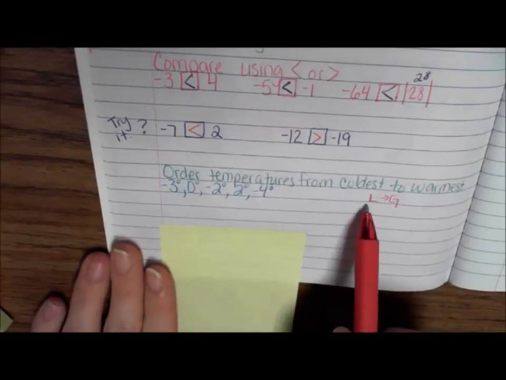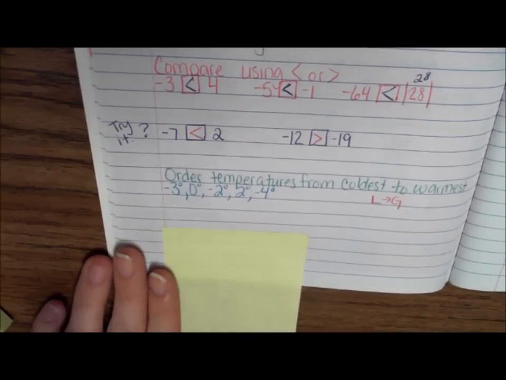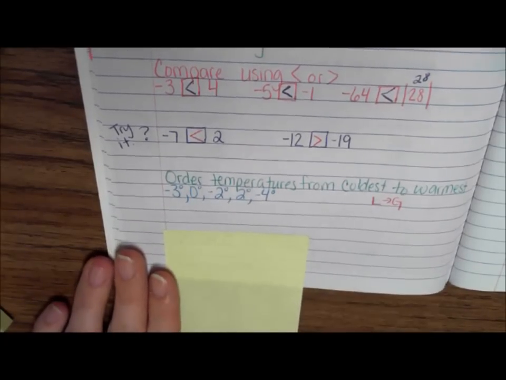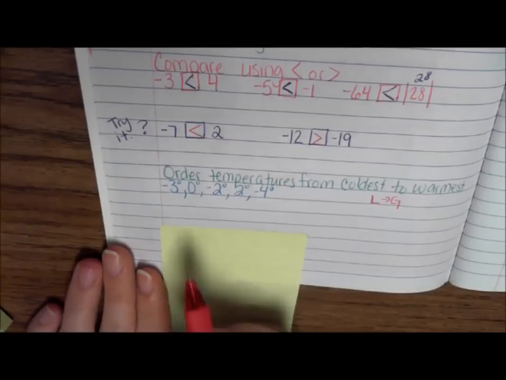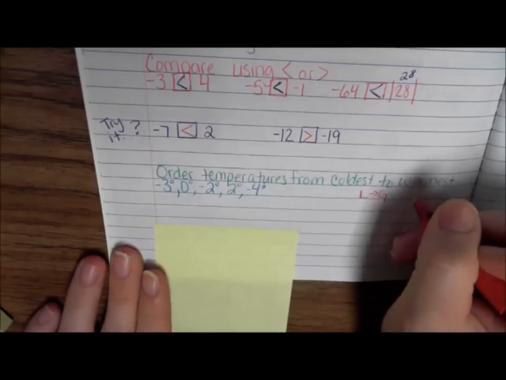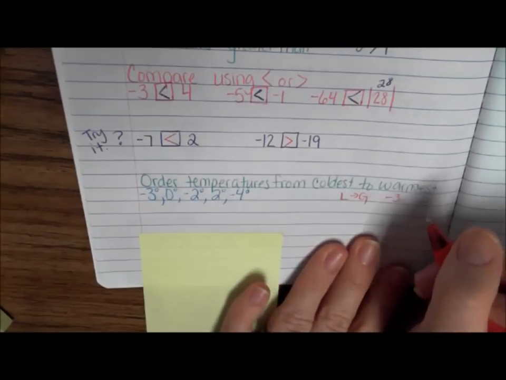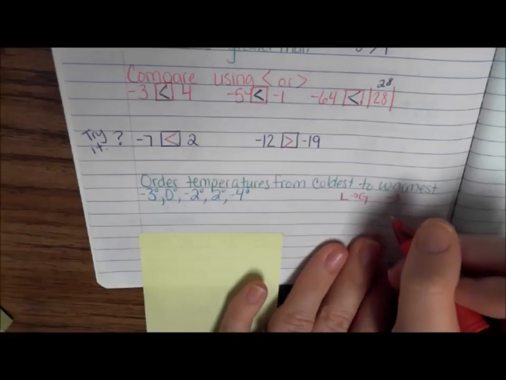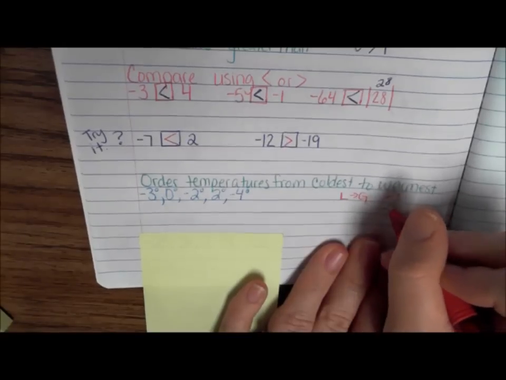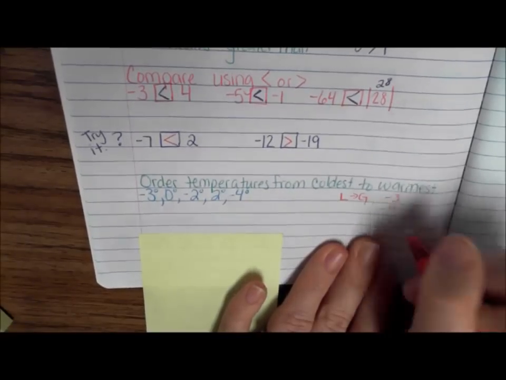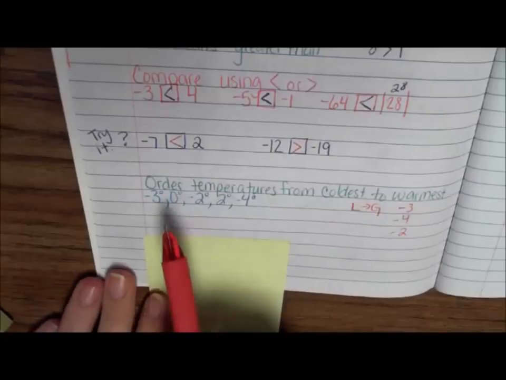So now when we're comparing, and we've got positive and negative numbers, what I like to do, if I'm going least to greatest, I'm going to start with the least numbers, which are going to be those negative numbers. So I'm going to separate my negative numbers and my positive numbers. So negative 3 and negative 4 degrees. And a negative 2. Oh, I missed the negative 2. Thank you for catching that.